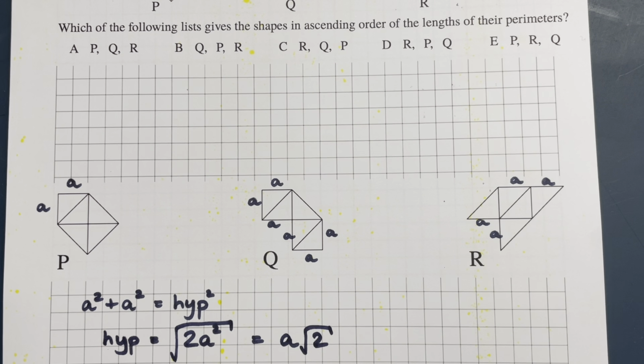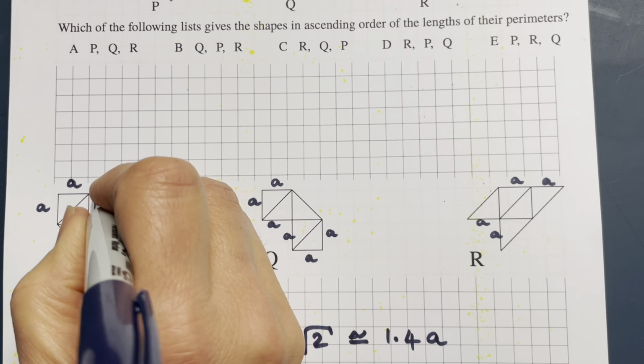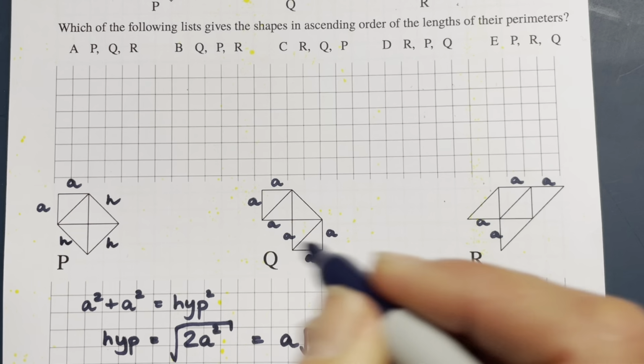And I know that root 2 is approximately equal to 1.4, so 1.4A. All right, that might be helpful. So let's have a look and see what we've got. And we're just going to call the hypotenuse H for now to make it easier.